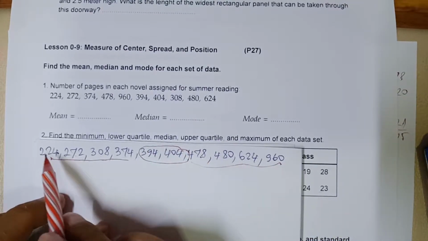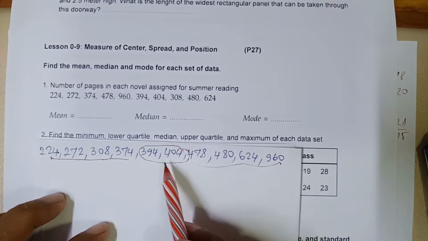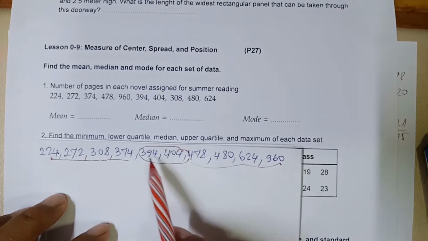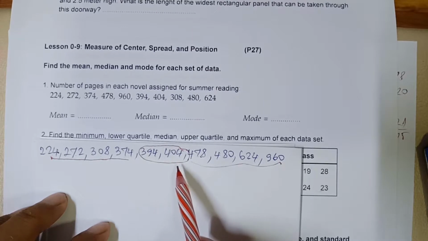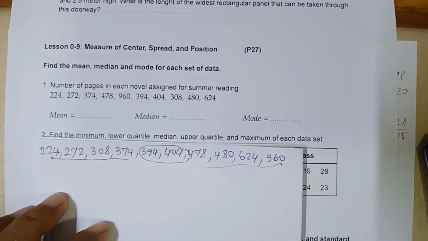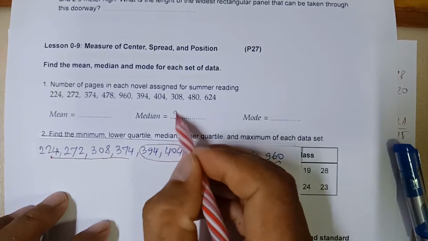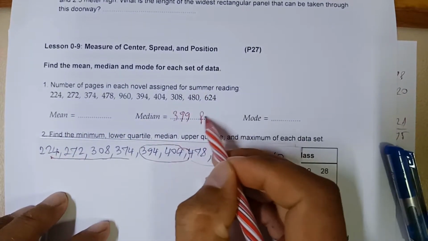So when we have 2 middle numbers like this, you just add the 2 numbers together and then you divide by 2. 394 plus 404, and you divide by 2, you will have your value as the median. Let me give you this answer. This is 399. Since it's pages, so 399 pages.